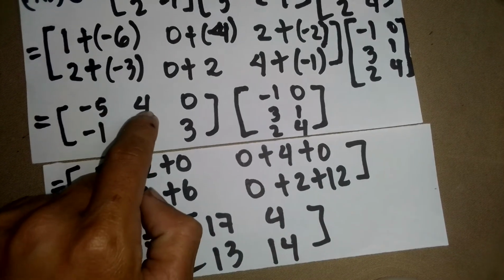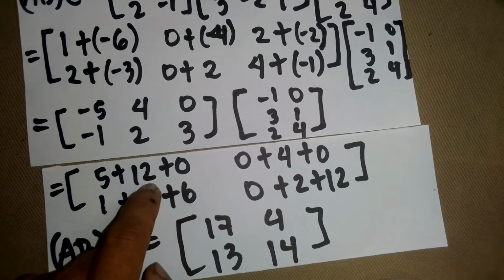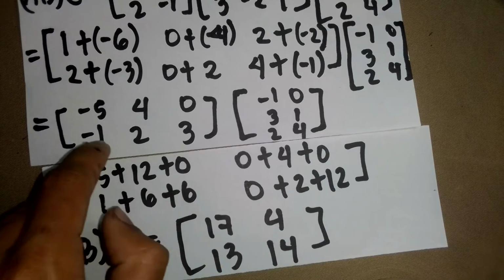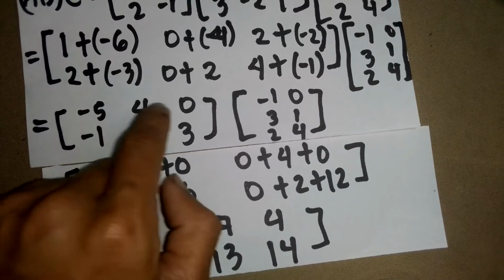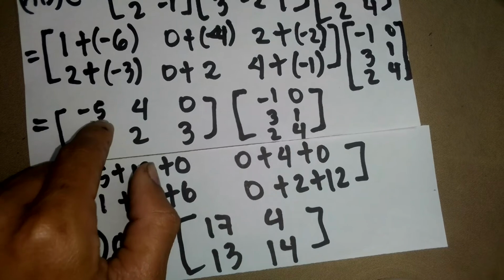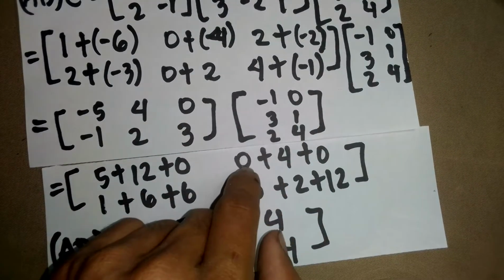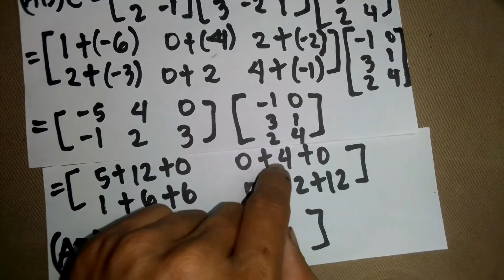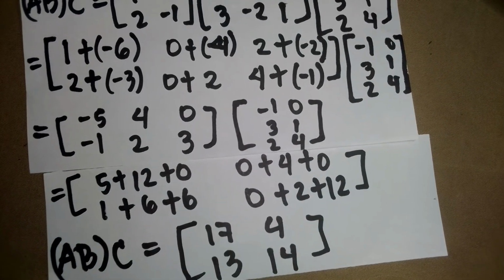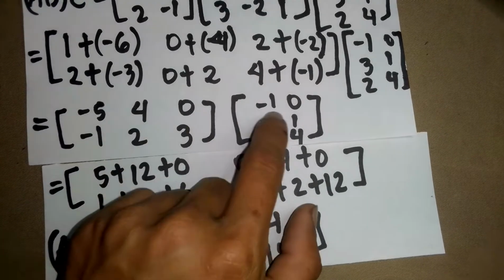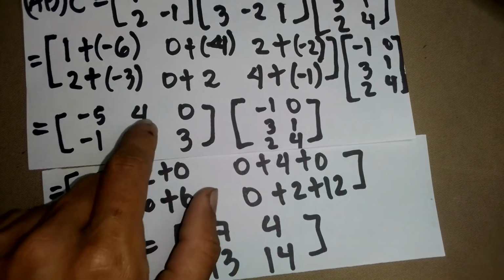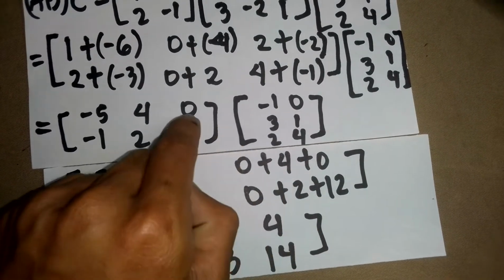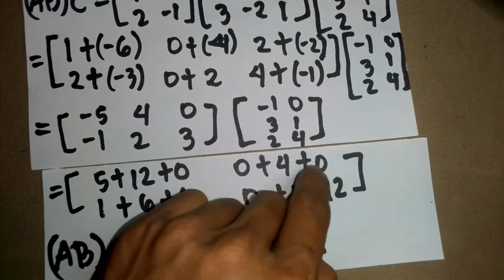Negative 4 multiplied by 3 is equal to negative 12. 0 multiplied by 2 is equal to 0. First row multiplied to the second column: negative 5 multiplied by 0 is equal to 0. Negative 5 multiplied by 1 is negative 5. Negative 4 multiplied by 1 is equal to negative 4. 0 multiplied by 4 is equal to 0.